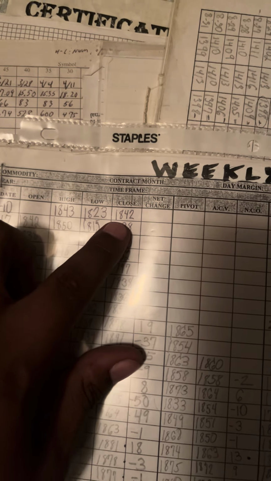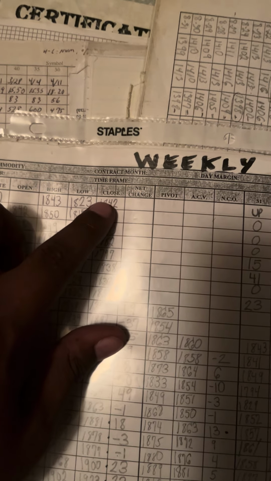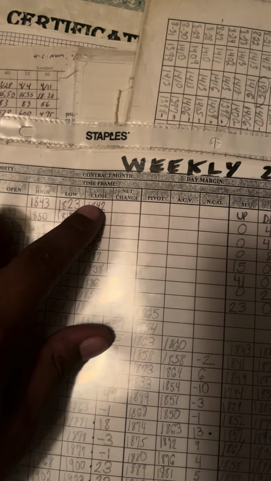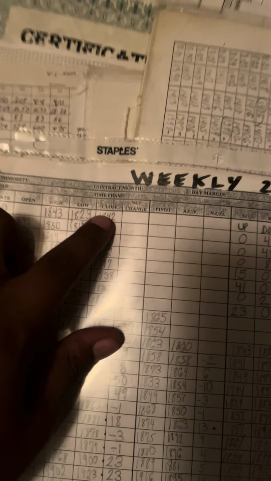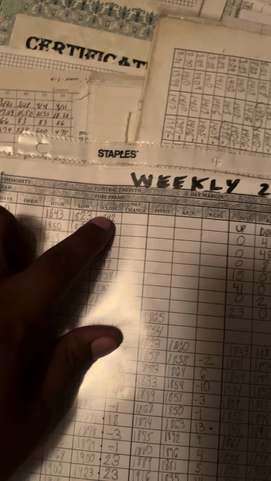We would write the high, low, and close. All right, and we would use that number in a specific formula to calculate the formula or whatever for the indicators. All right. And you're going to see some of that right here or further down, right here.